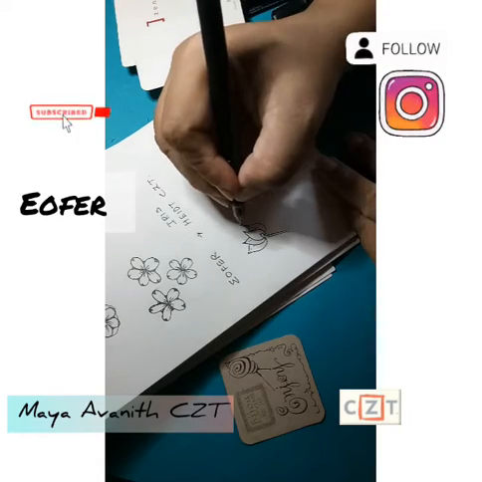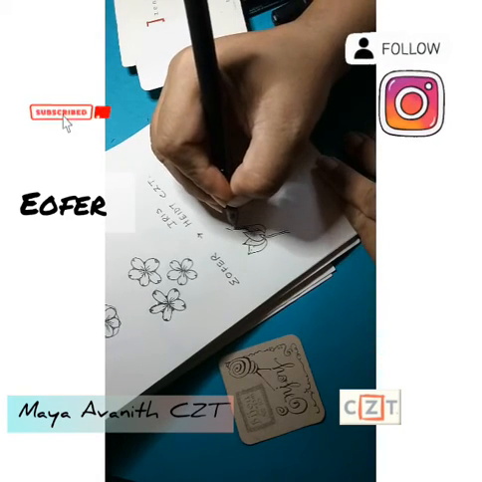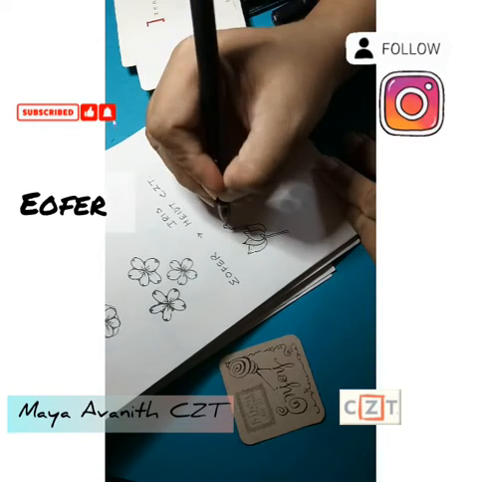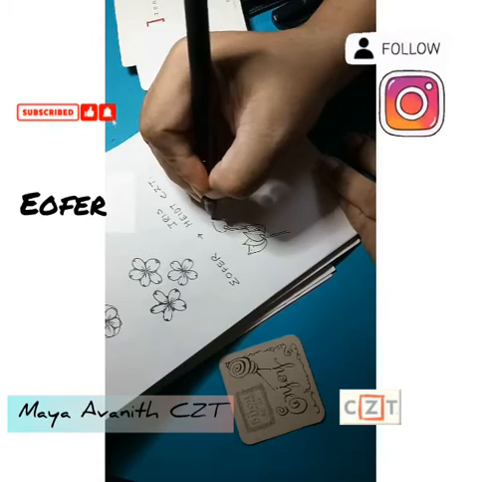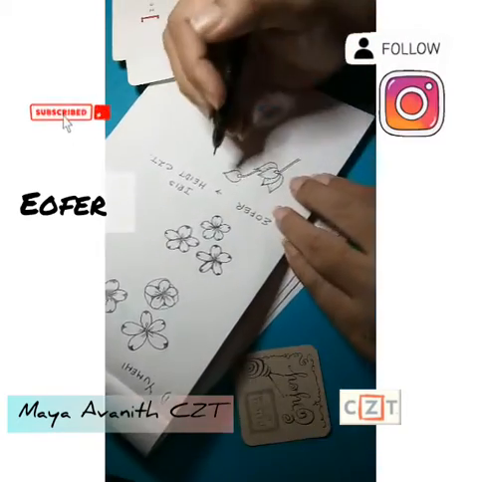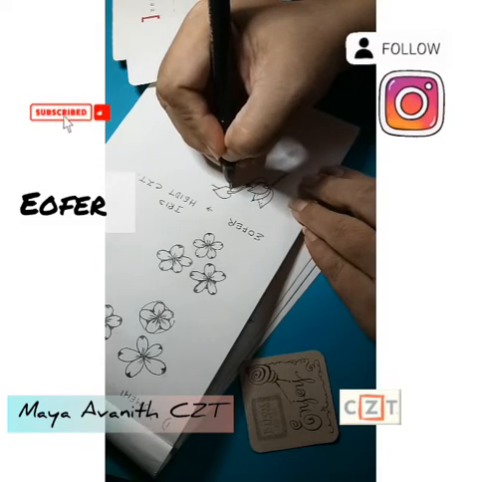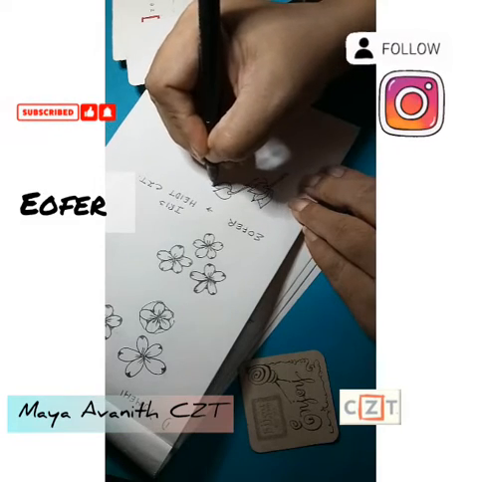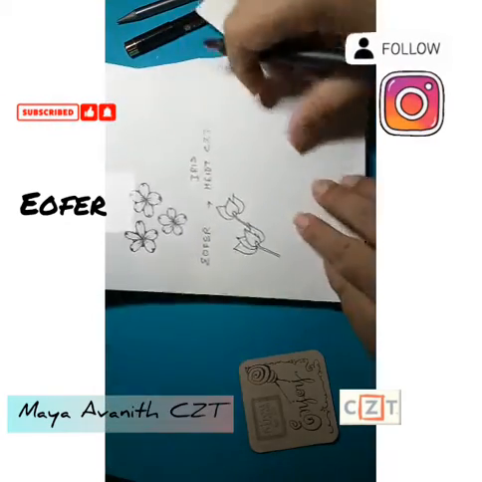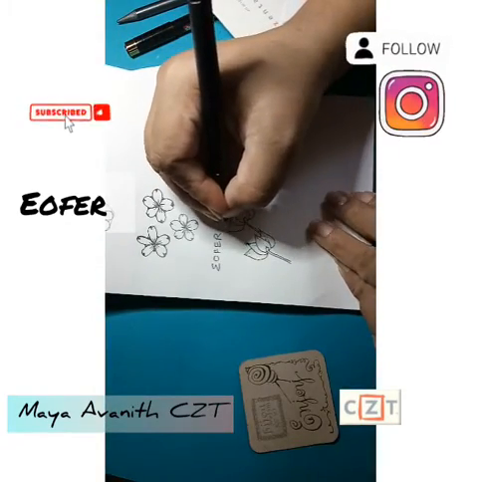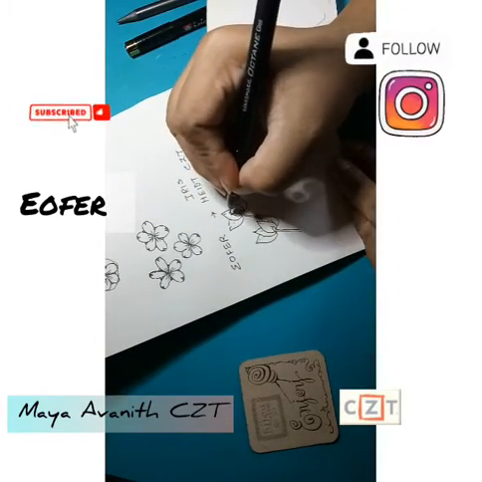Now we will draw another petal. You could keep doing it in any direction, however you want to. I'm just demonstrating it here. So I could have my petal this way, another petal this way, another petal this way, another petal this way, and I just do this.